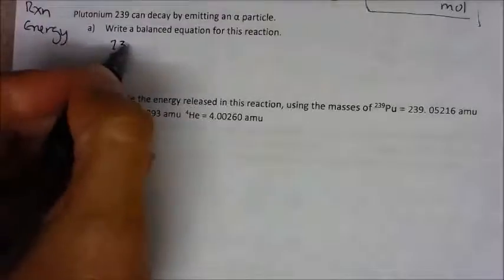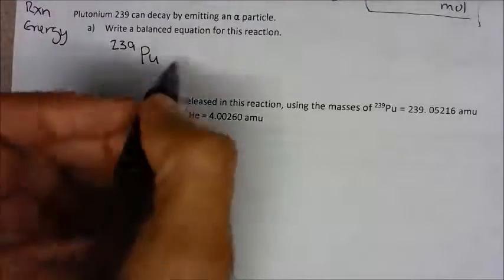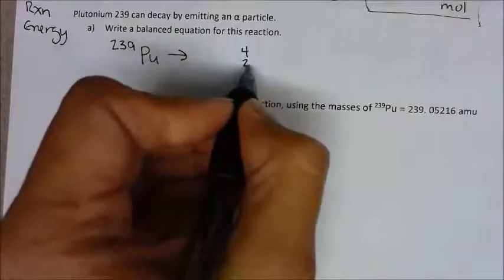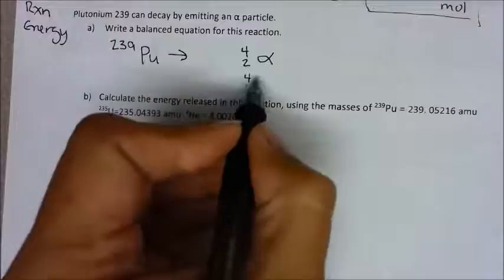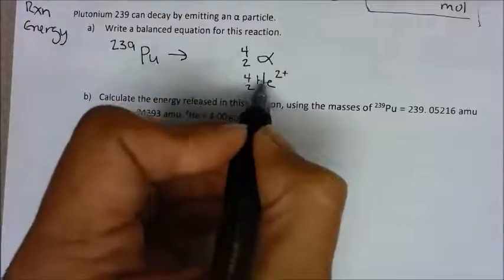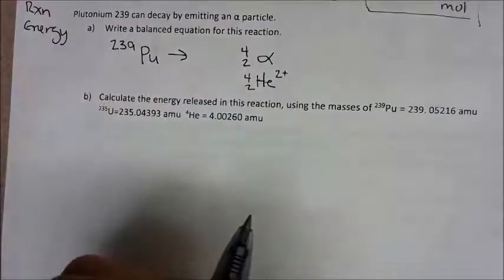The first step is to write a balanced equation. We are given that it emits an alpha particle. You can either abbreviate this as an alpha sign, or if you're going to use a helium nucleus, you need to make sure that you include that the electrons are not part of it, that it has a +2 charge.